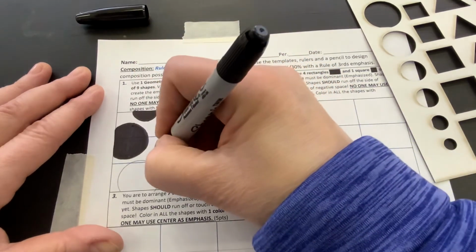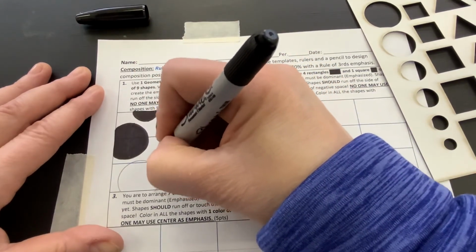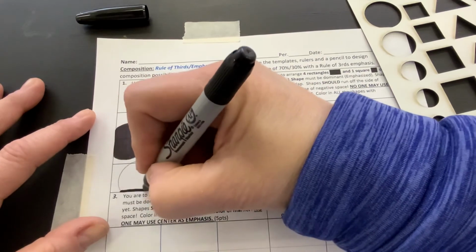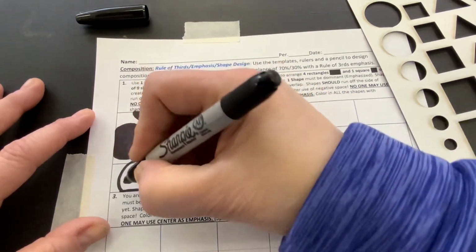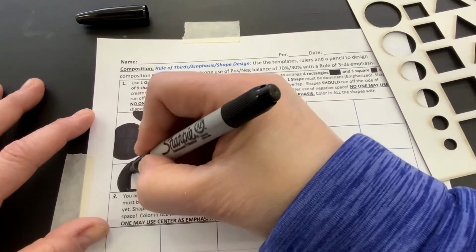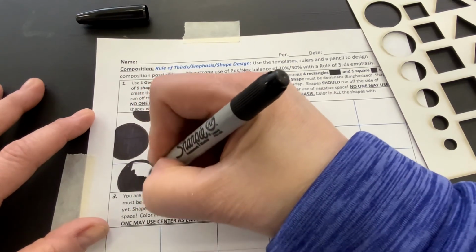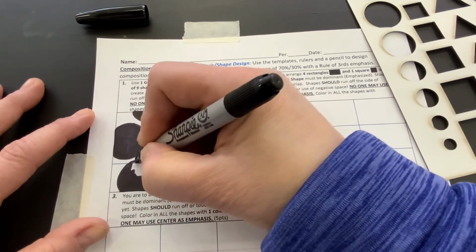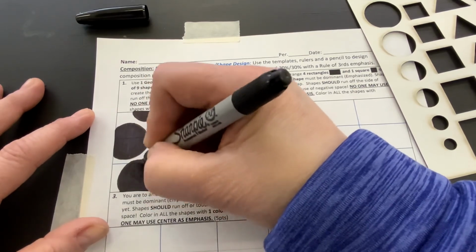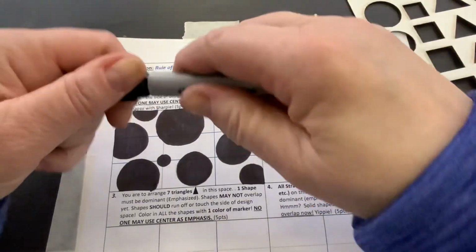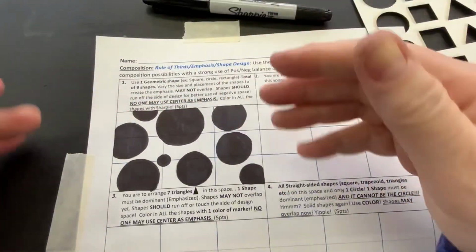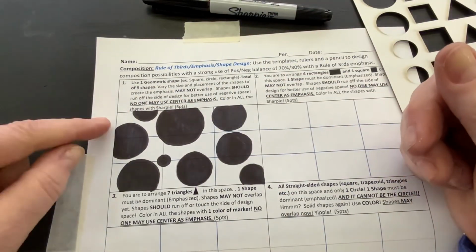All right, here we go, almost done. And again, do not recreate this shape by shape, all right? But it is an example to help you understand this first challenge.